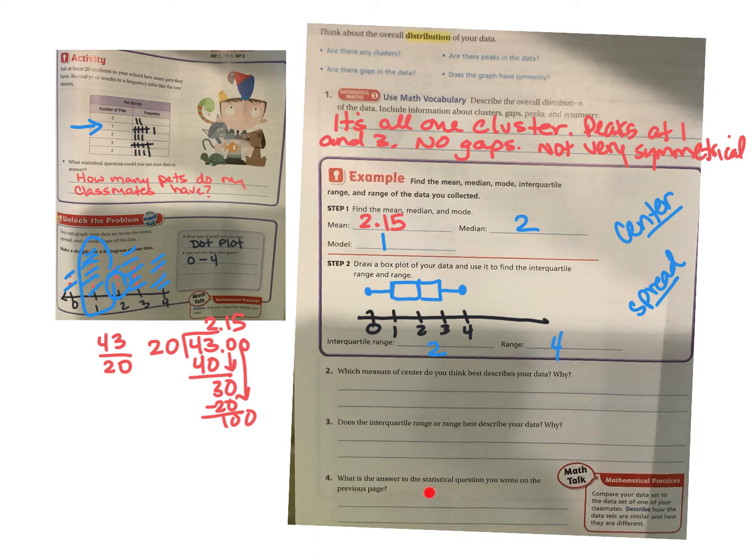And what is the answer to the statistical question you wrote on the previous page? That was, how many pets do my classmates have? Well, my classmates tend to have, on average, about 2 pets, is how I would answer that. So this lesson was just giving you a little more practice on all the stuff we've been learning in this chapter, and using it to be able to describe data.